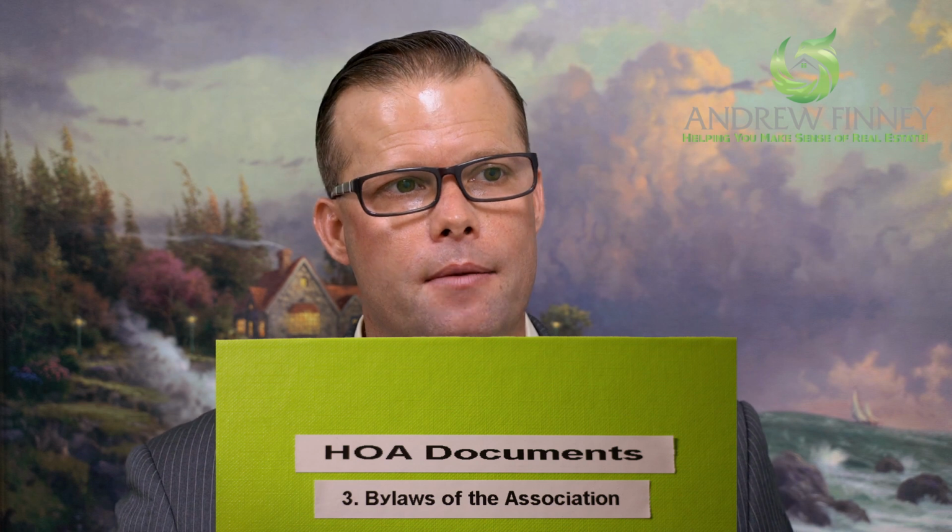The third set of documents that you'll get will be the bylaws of the association. When we're thinking about that, it can be kind of an interesting thing. Some people are like, well, what is that? Why do I care about it? Well, it's actually pretty important. Let's keep it simple by just understanding that the bylaws of the association provide the rights by which the incorporated entity will be enacting the current rules and future rules, and the process it goes through to do that.